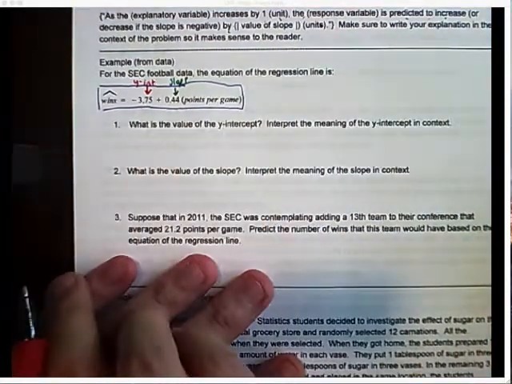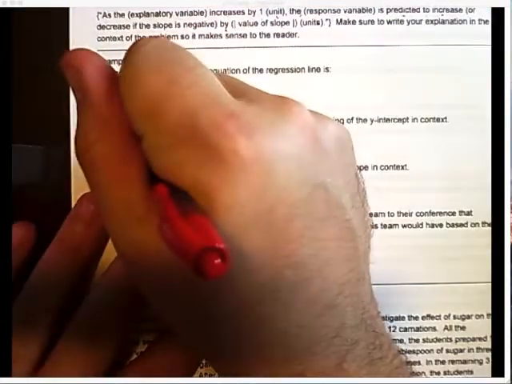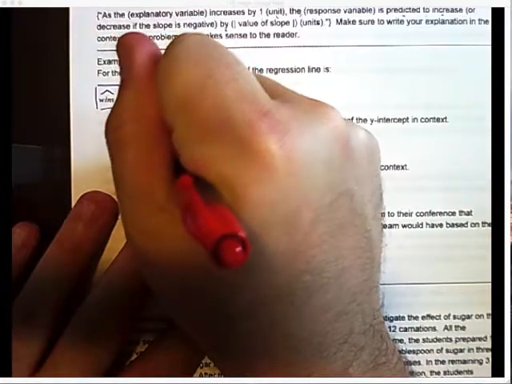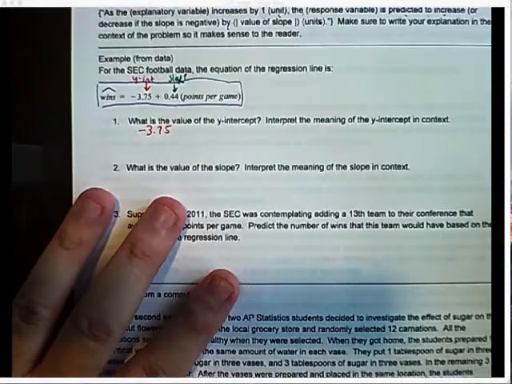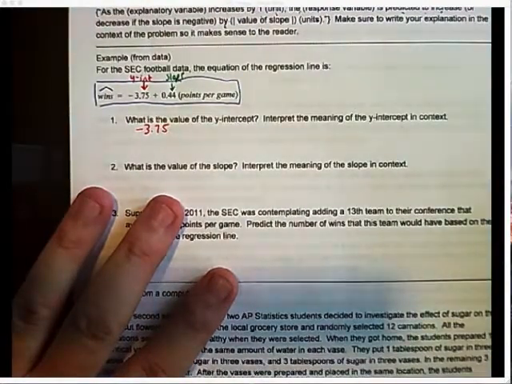What is the value of the Y-intercept? The value of it is -3.75. Interpret that in context.